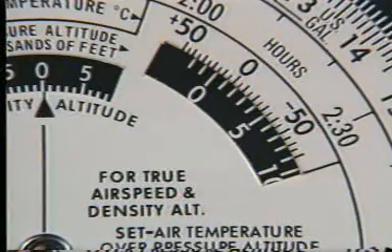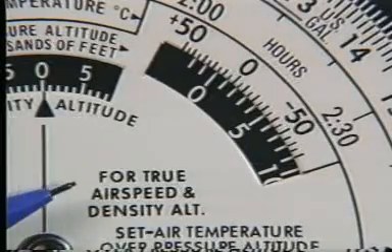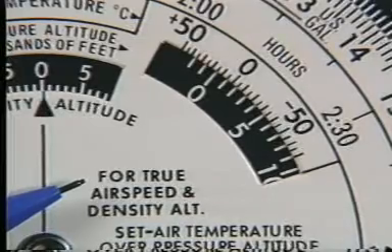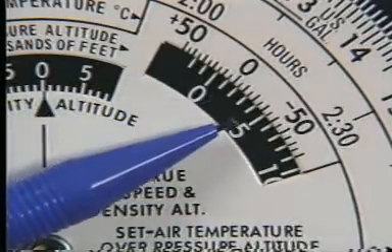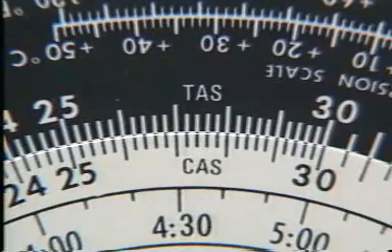Once you've determined all the necessary variables, use the window marked for true airspeed and density altitude, and align the temperature in degrees Celsius over the pressure altitude. Then read the true airspeed on the A scale opposite the calibrated airspeed on the B scale.